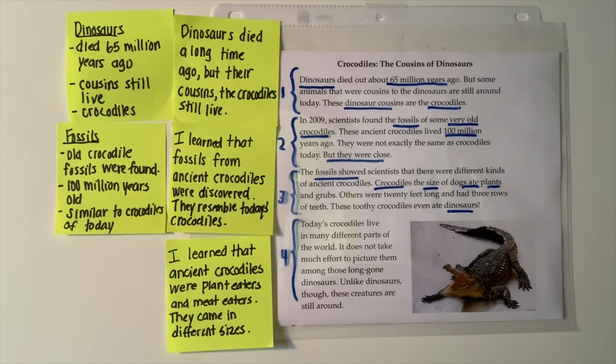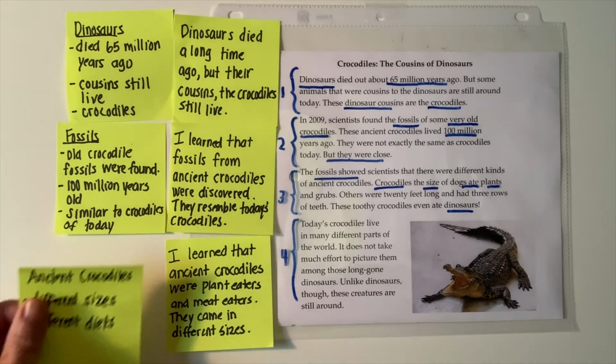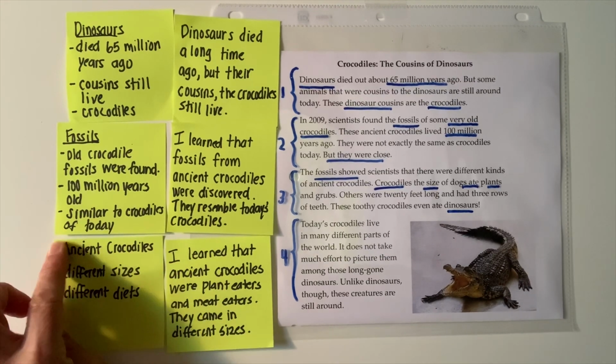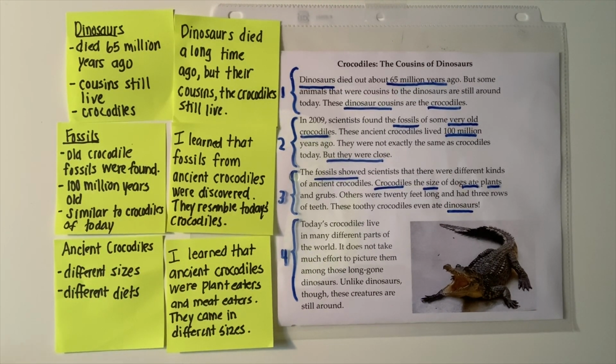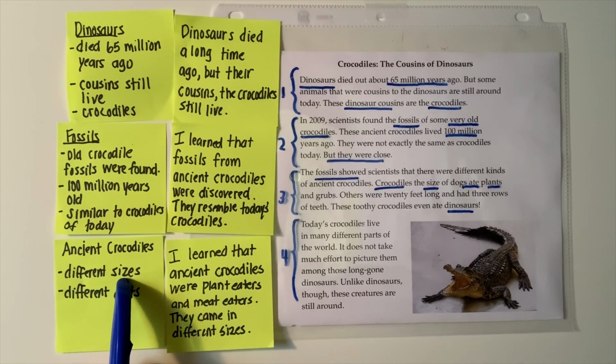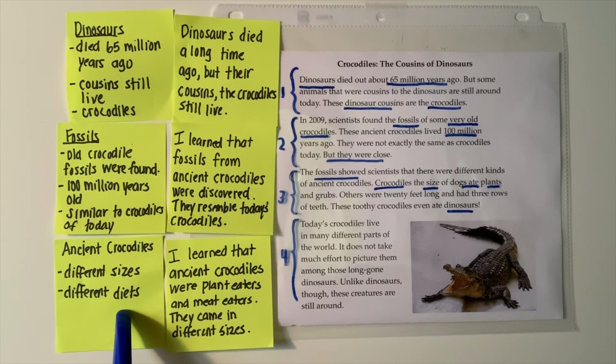If I do a bulleted jot, it would look something like this. My topic would be ancient crocodiles. What about ancient crocodiles? They came in different sizes and they had different diets.